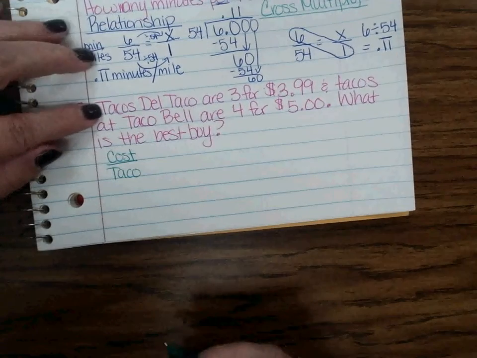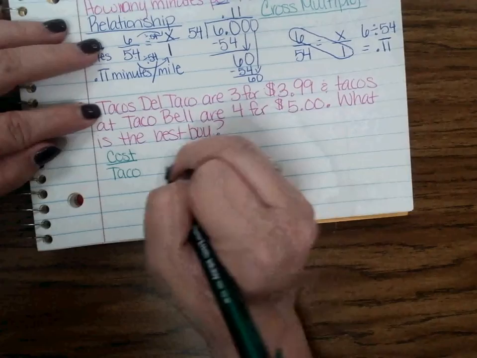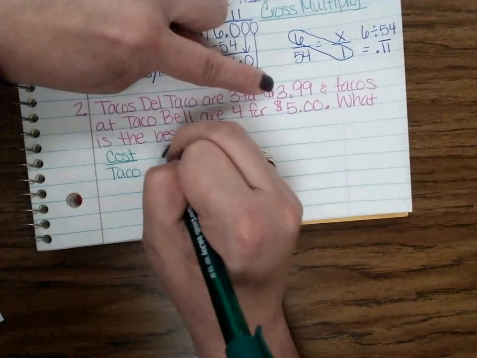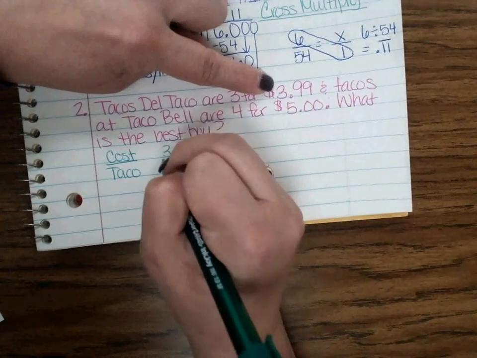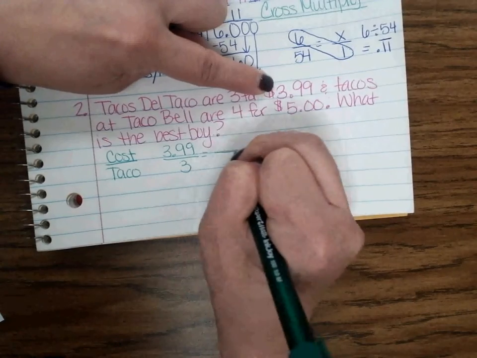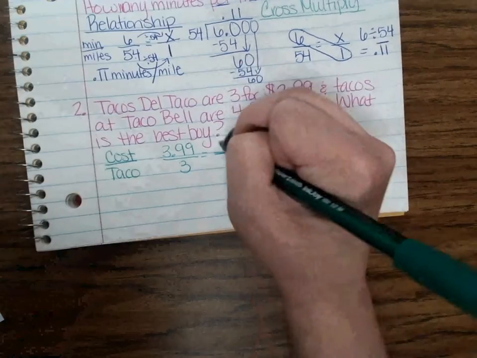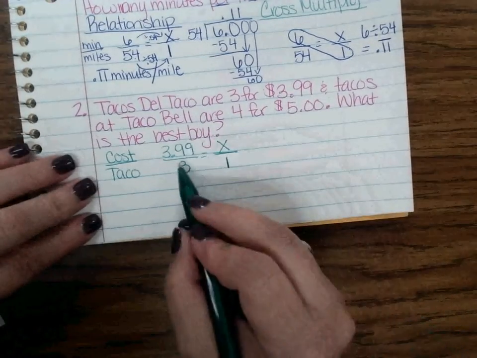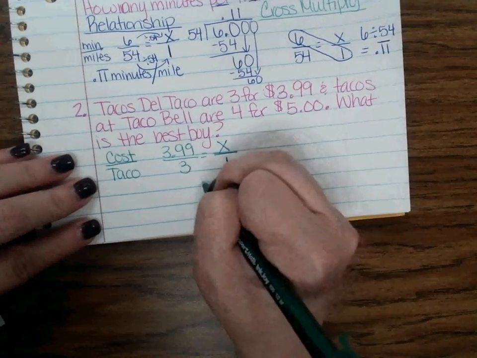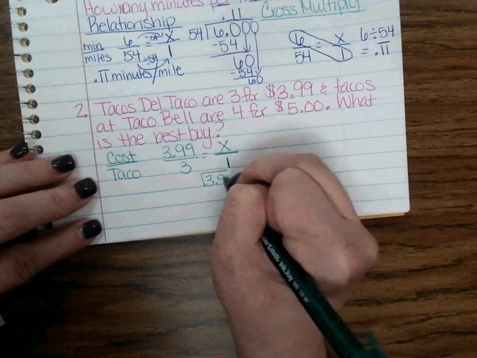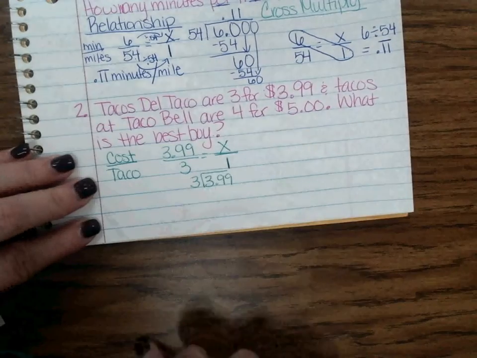I'm going to start with Del Taco first. So the cost for Del Taco is $3.99 for 3. I'm going to figure out what it is for 1. So cross multiplying is the same thing as just dividing. So I'm going to divide this out, $3.99 and 3.